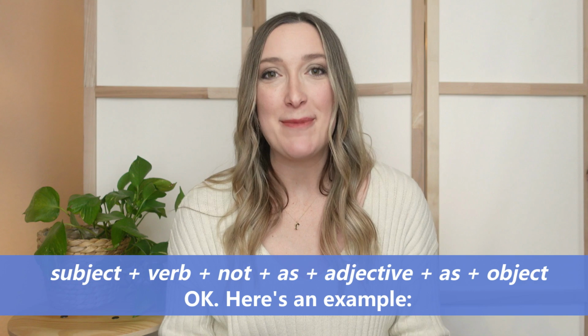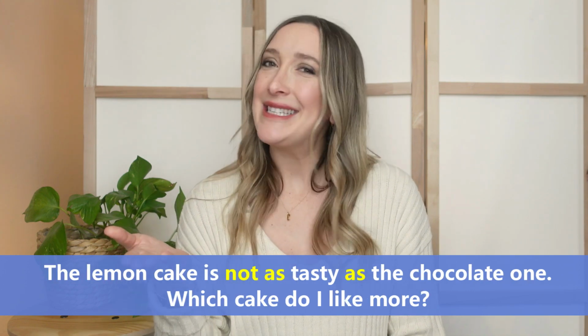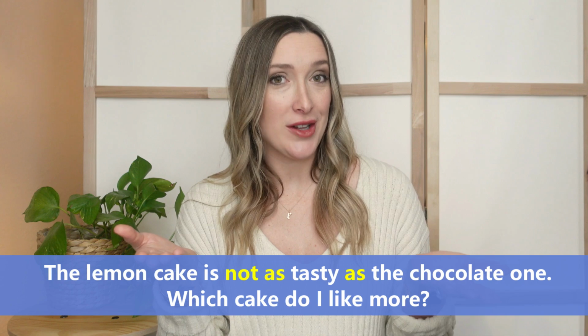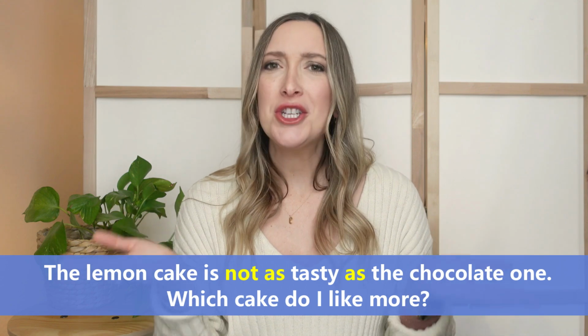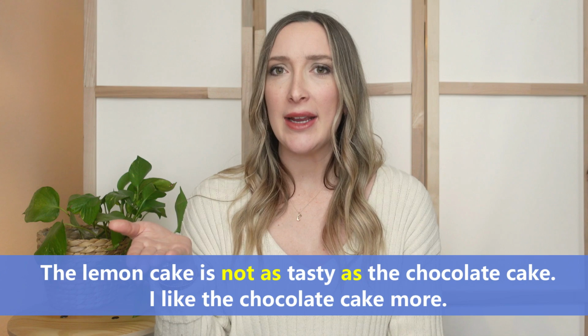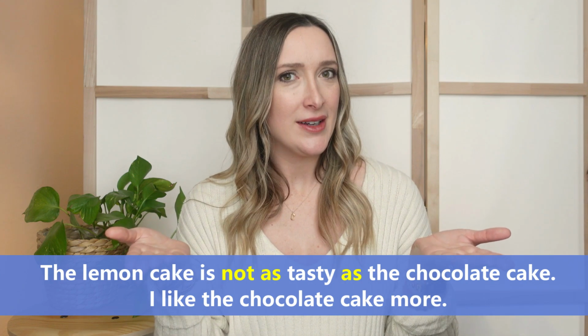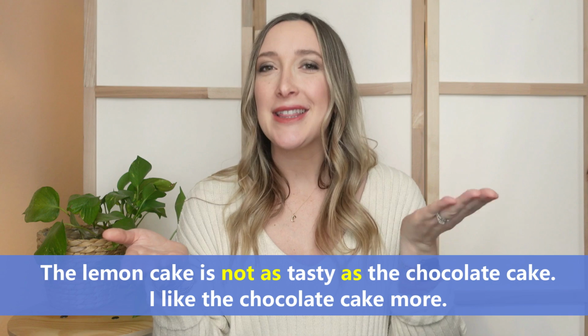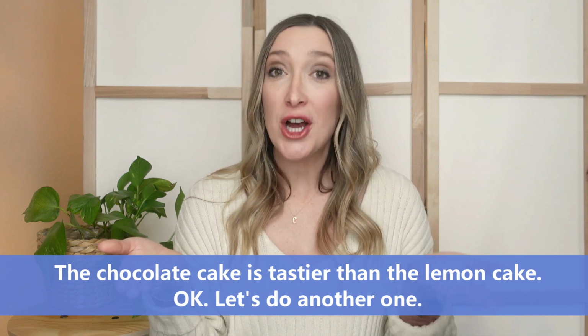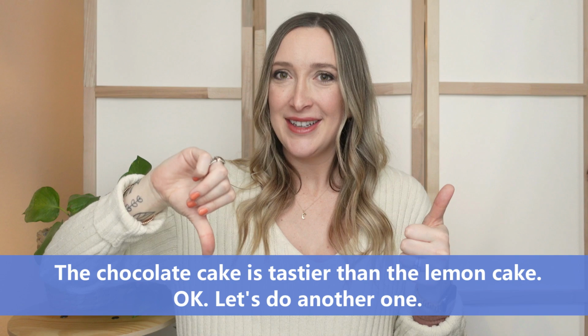Okay, here's an example. The lemon cake is not as tasty as the chocolate cake. Which cake do I like more? The lemon cake is not as tasty as the chocolate cake. I like the chocolate cake more. The chocolate cake is tastier than the lemon cake.